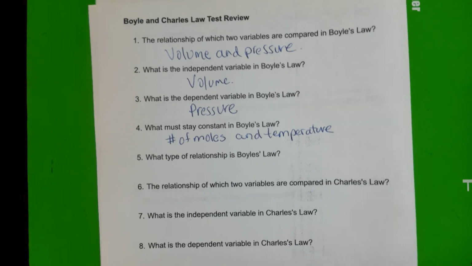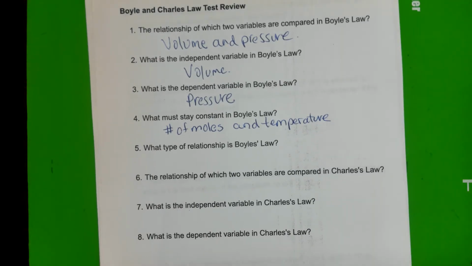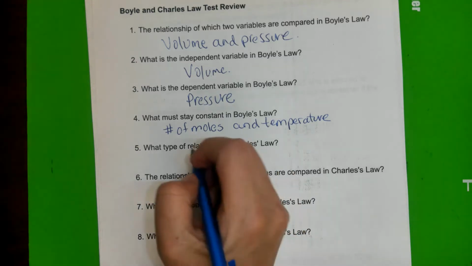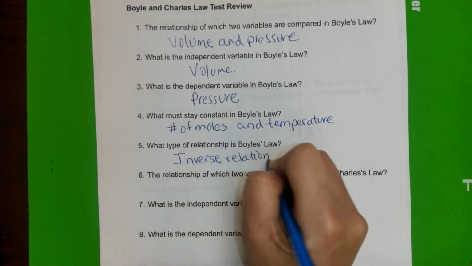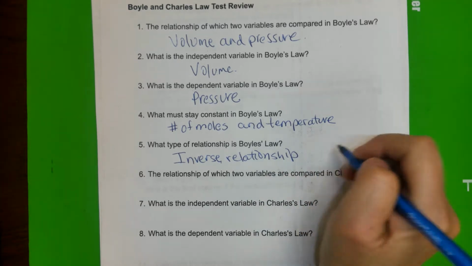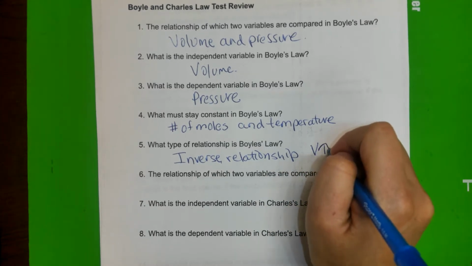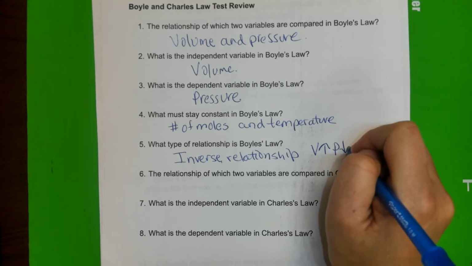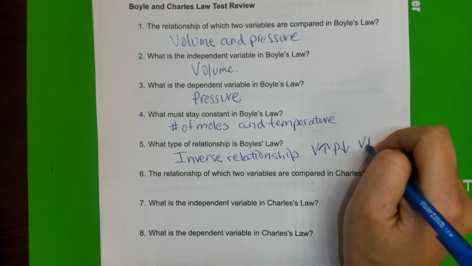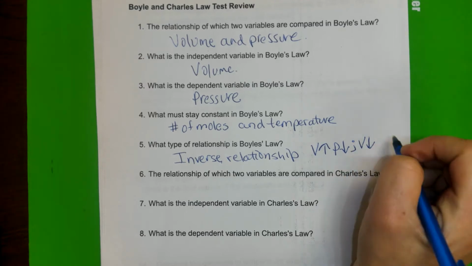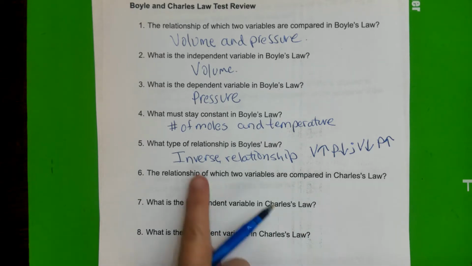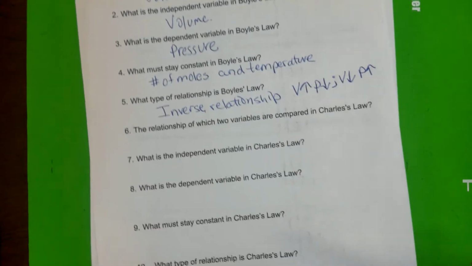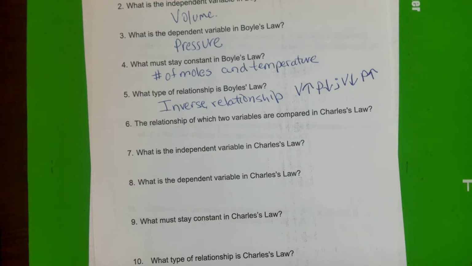Okay, so what type of relationship is Boyle's law? Boyle's law has an inverse relationship. What I mean by that is if you increase the volume, then the pressure will decrease. If you decrease the volume, then the pressure will increase. It has opposites. It's like an opposite or reverse relationship. That's one way you could remember it. So basically, this is Boyle's law.